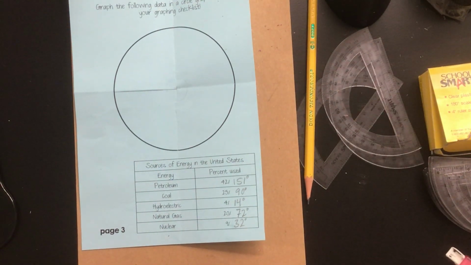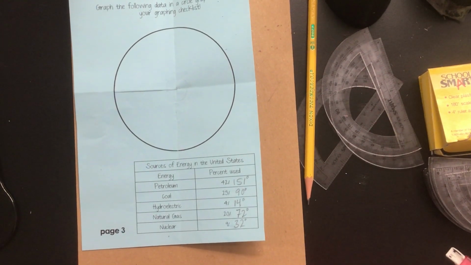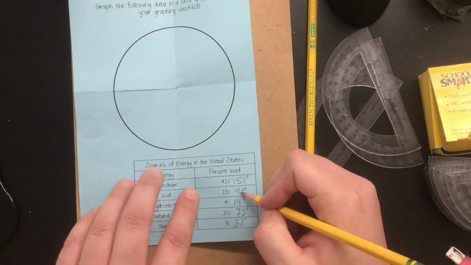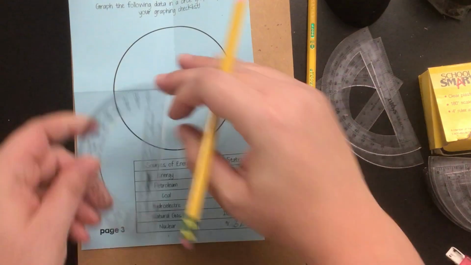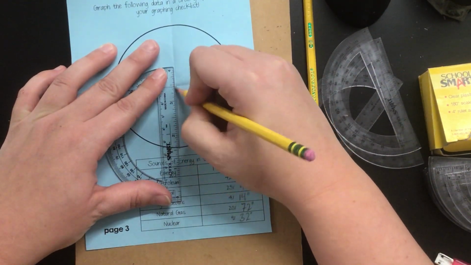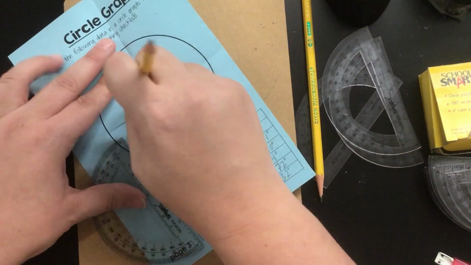Now that we have found how many degrees we want each slice to be, I am going to make my first slice. Actually, let's do the 90-degree slice first, because why don't we just make it this quarter? We know that 90 degrees is 25%, or a quarter.